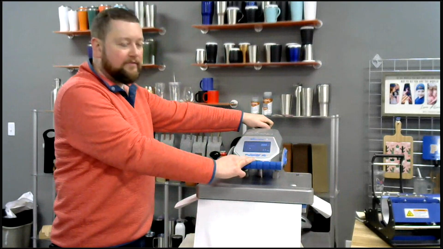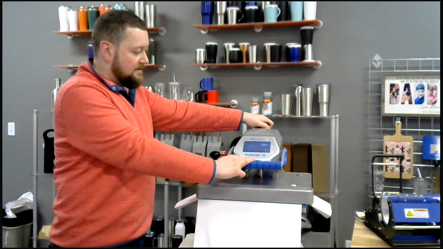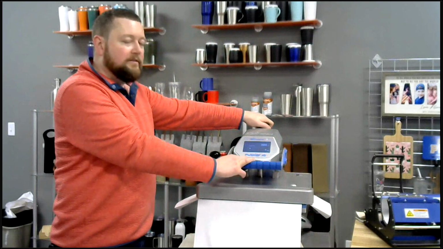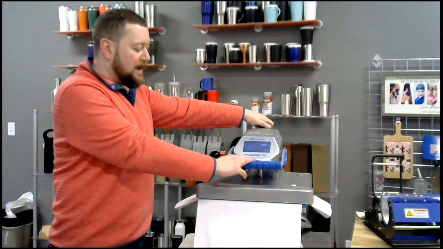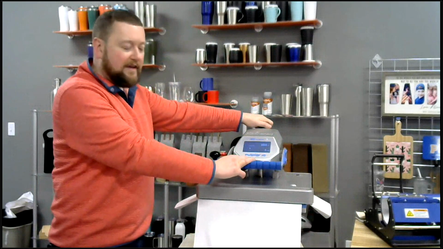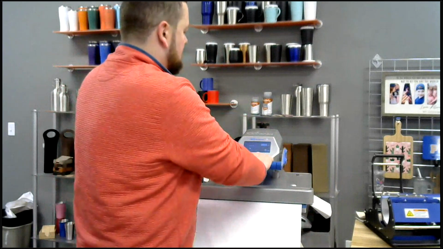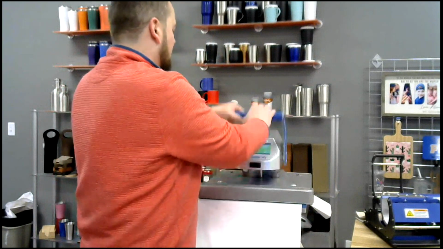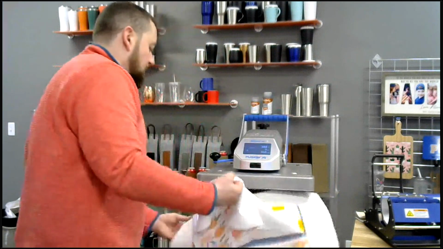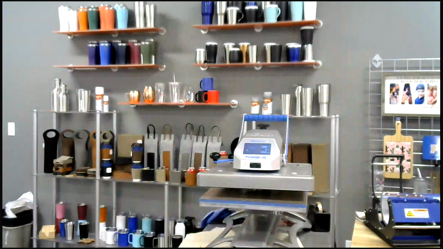About 10 more seconds left on this. And again, this might look a little different because we were a little large on the design, but that's okay. You'll get the idea of what you can do with this. Okay, so I'm going to bring this over and take this off. Oh, and I was too light on my pressure here, but that's okay.